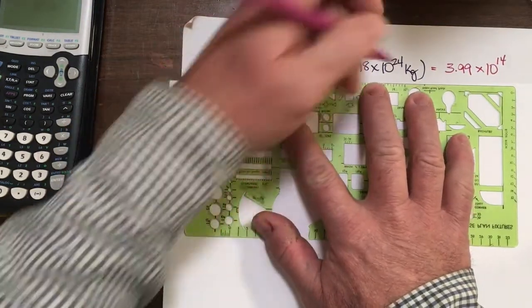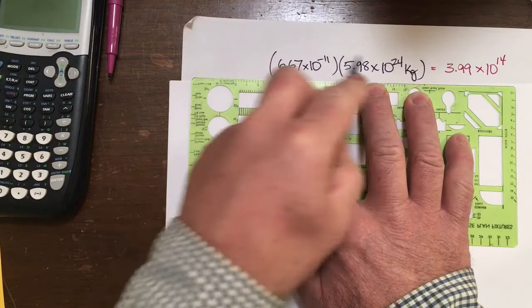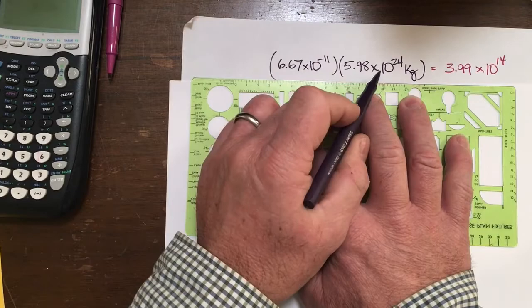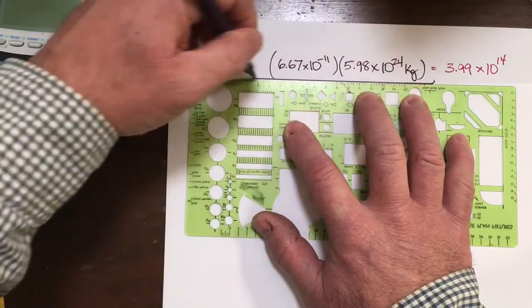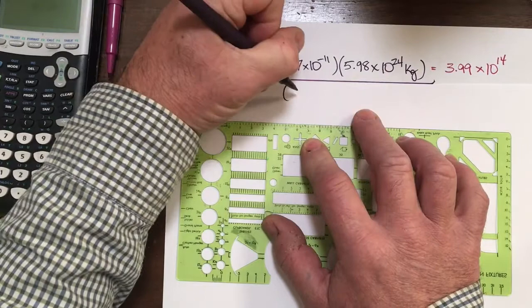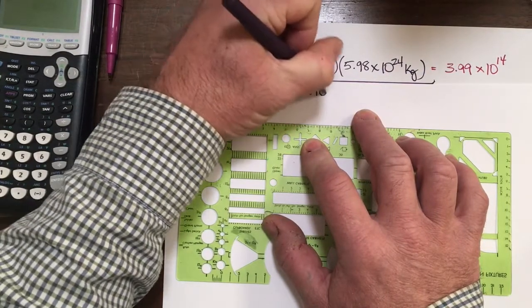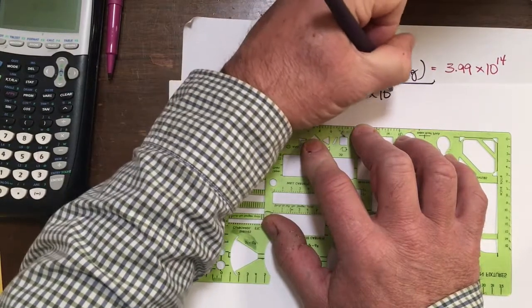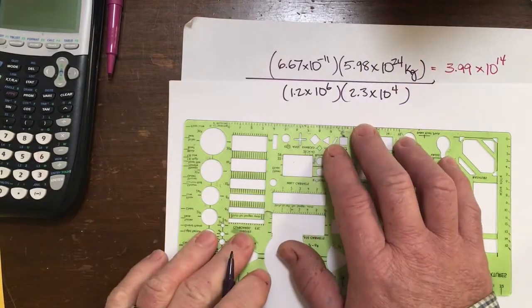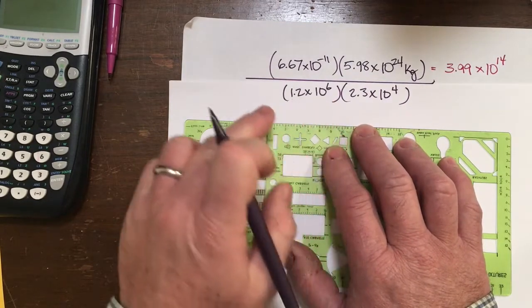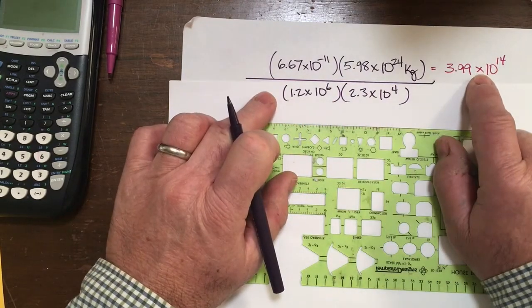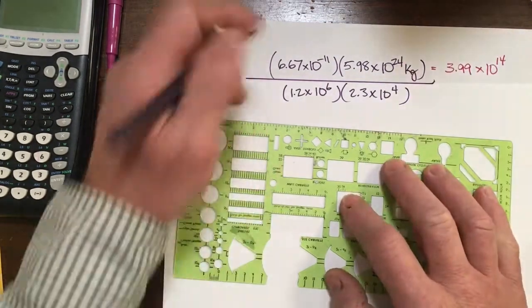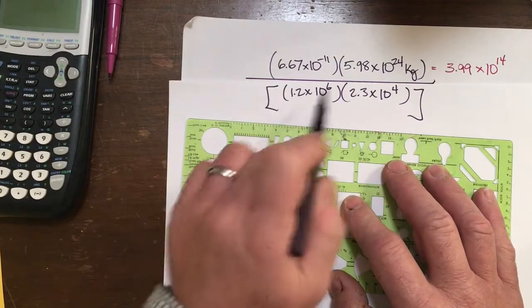Like, let's say you were multiplying 6.67 times 10 to the minus 11, and then multiplying by 5.98 times 10 to the 24, and then you had two numbers on the bottom, like 1.2 times 10 to the 6th, multiplied by 2.3 times 10 to the 4, something like that. The only thing I would warn you about in this situation is that when you get this numerator by multiplying the top, and then you hit divided by, you do need to put parentheses around these two numbers.